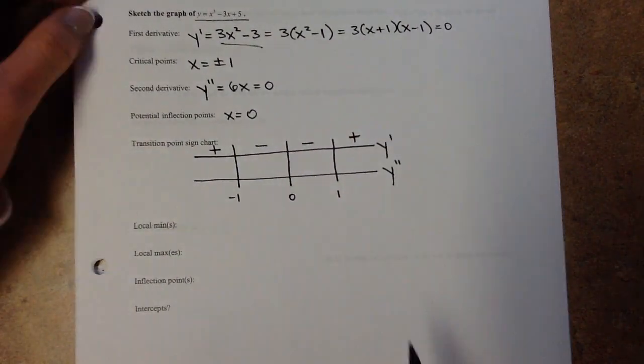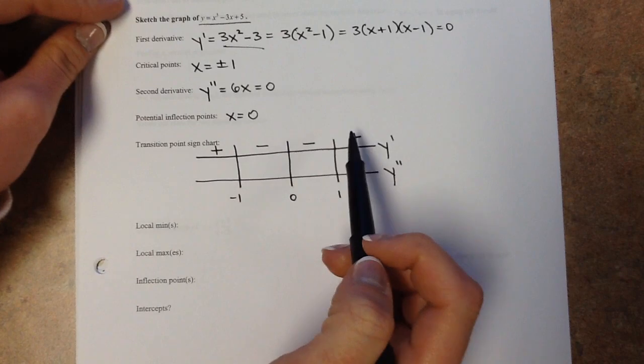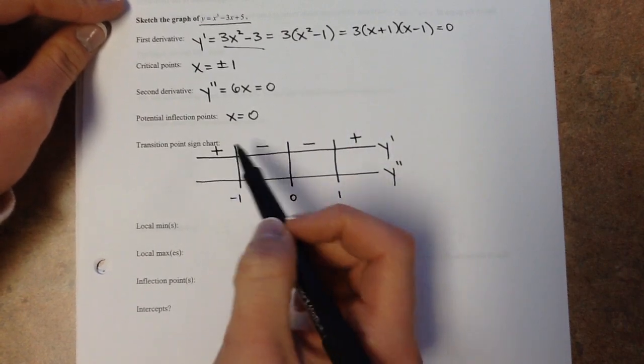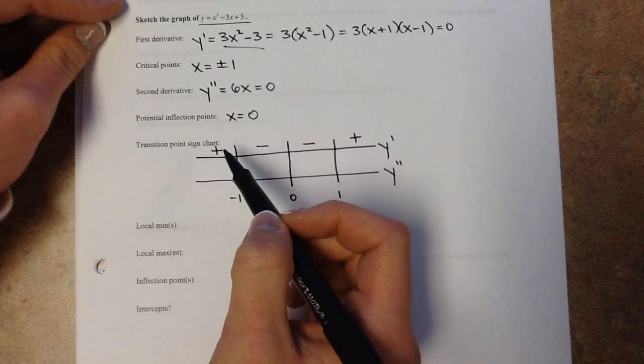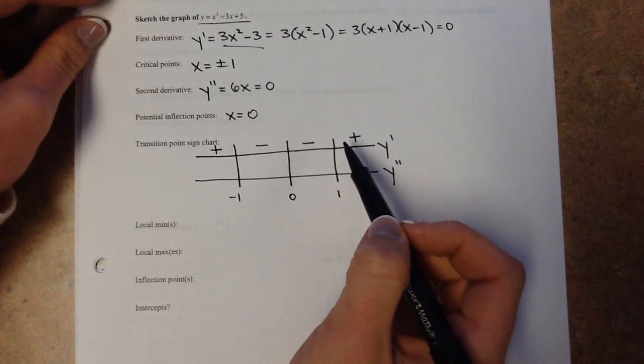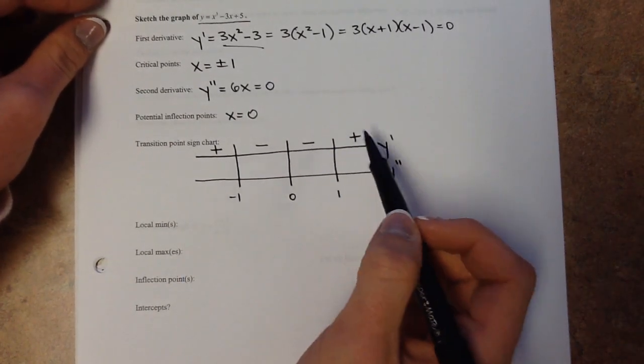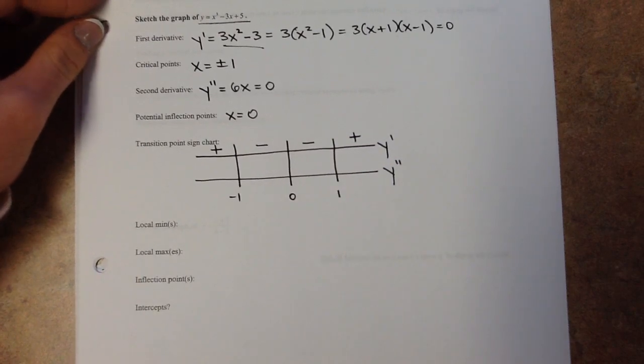So here's what happens. Both of my critical points did end up being extrema. My critical point of negative 1 ended up being a maximum because my first derivative changed from positive to negative, and then 1 ended up being a minimum because my derivative changed from negative to positive. Okay, so now on to the sign of y double prime.